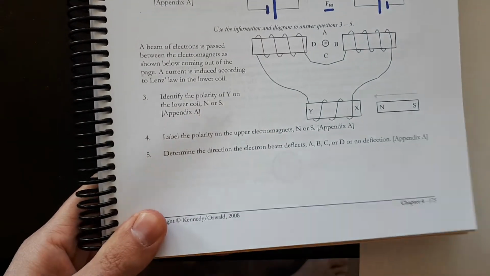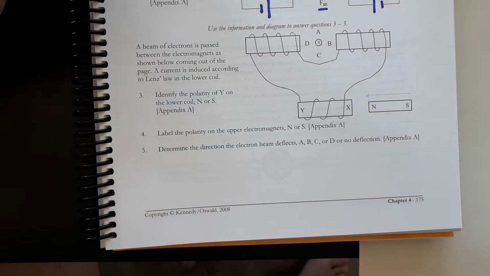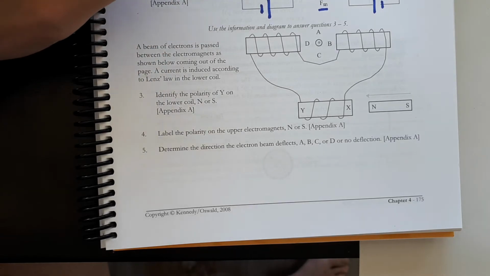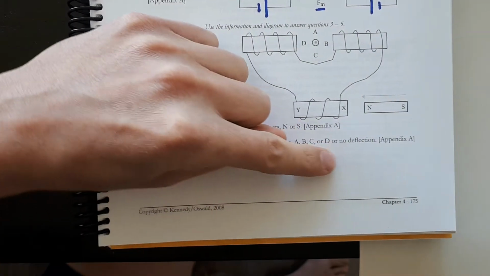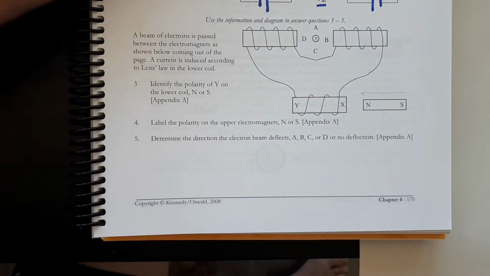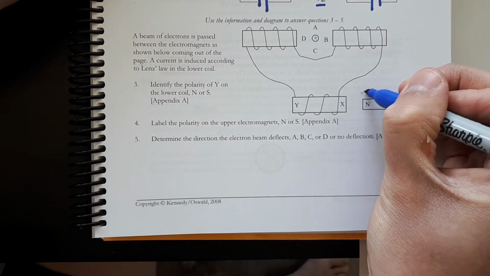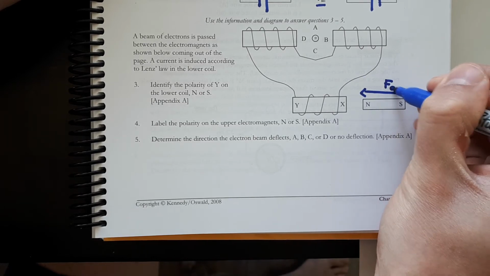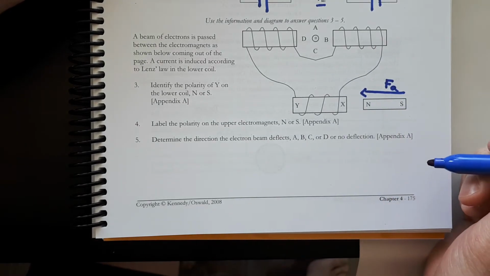And then for question number 3 to 5, we have a lot of stuff. So we have a beam of electrons pass through. We want to identify the polarities. Okay, so there's a lot of stuff going on. This one's exciting. This is everything put together. So we need to start here, okay? So the first idea is we are moving this magnet in, so that's Fa.